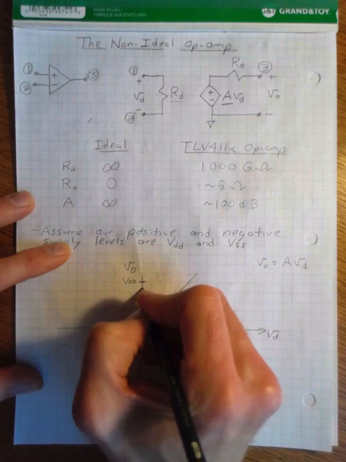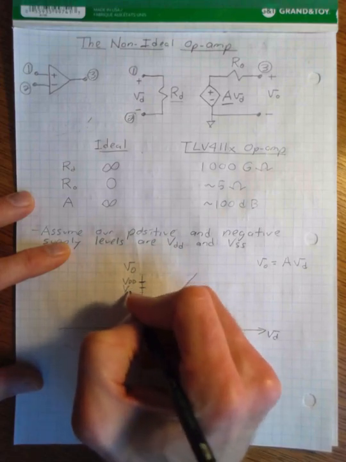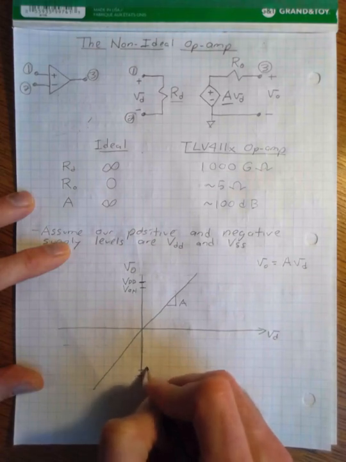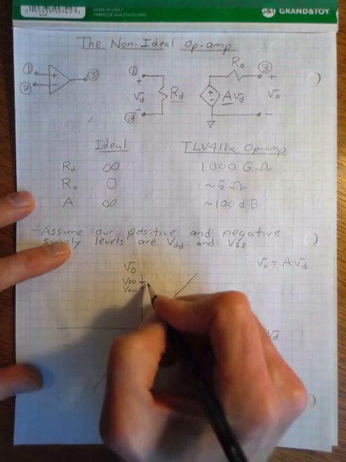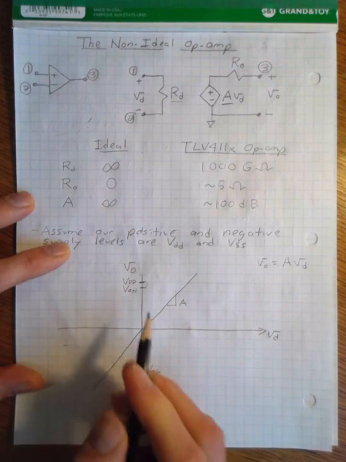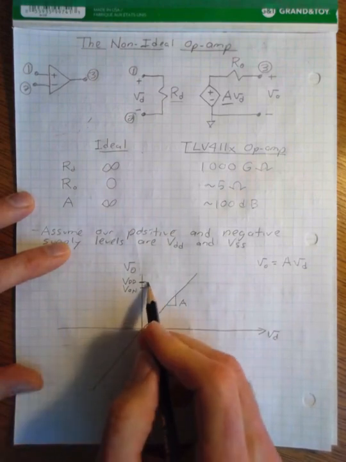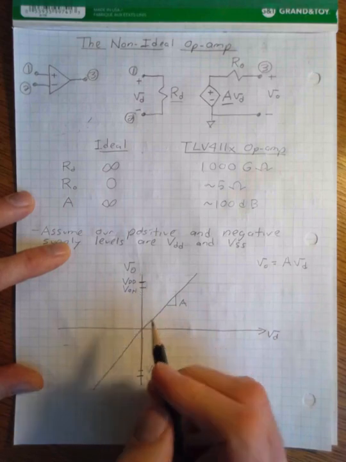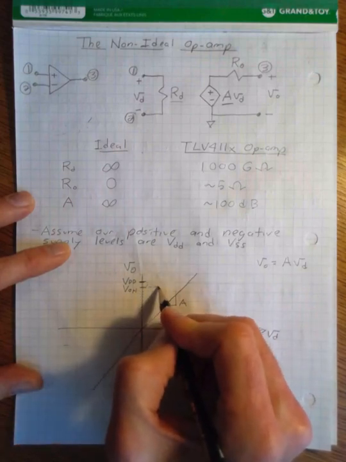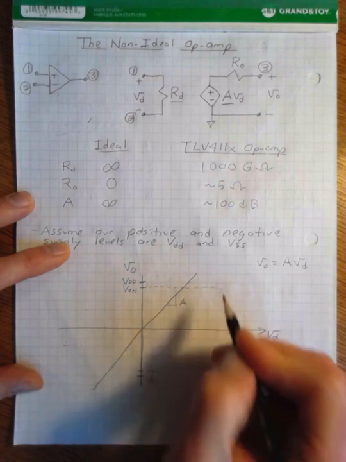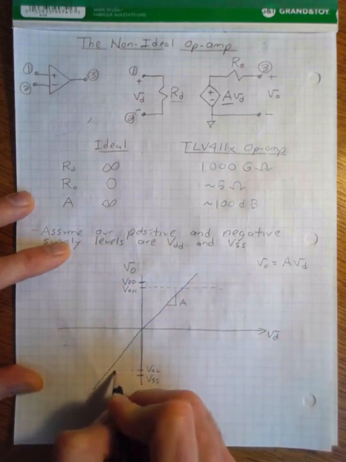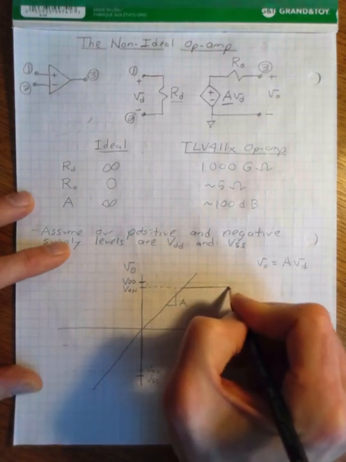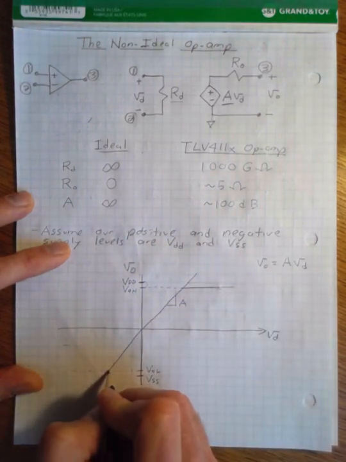And in fact, it's even a little bit worse than this, because if you look in the datasheet, we have voltage levels VOH and VOL that are a little bit offset from our supply levels, offset by a couple hundred millivolts. And it's these VOH and VOL levels that define the maximum positive and negative values that we can generate with our op-amp.